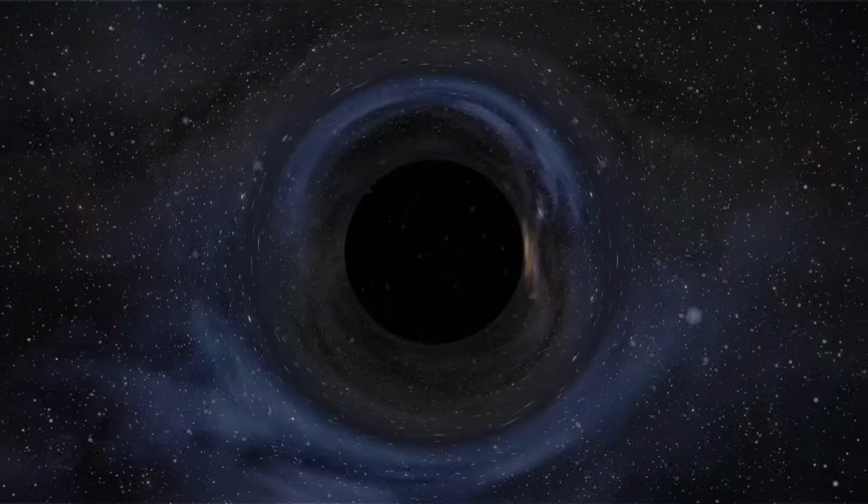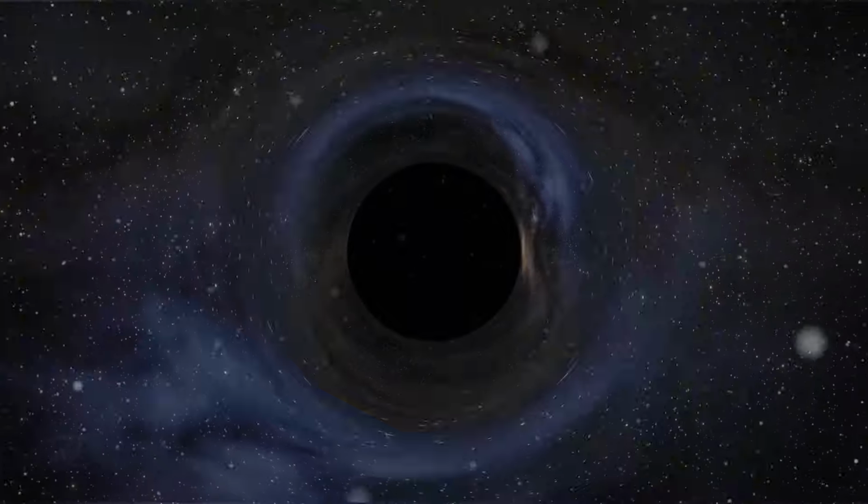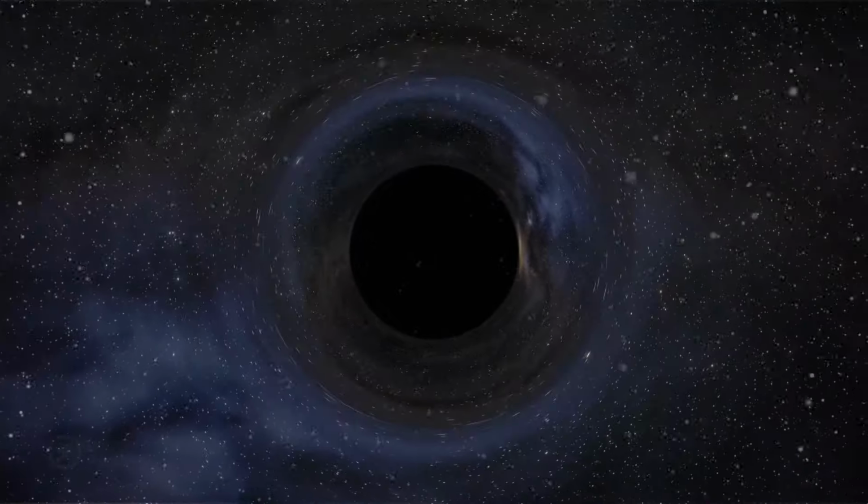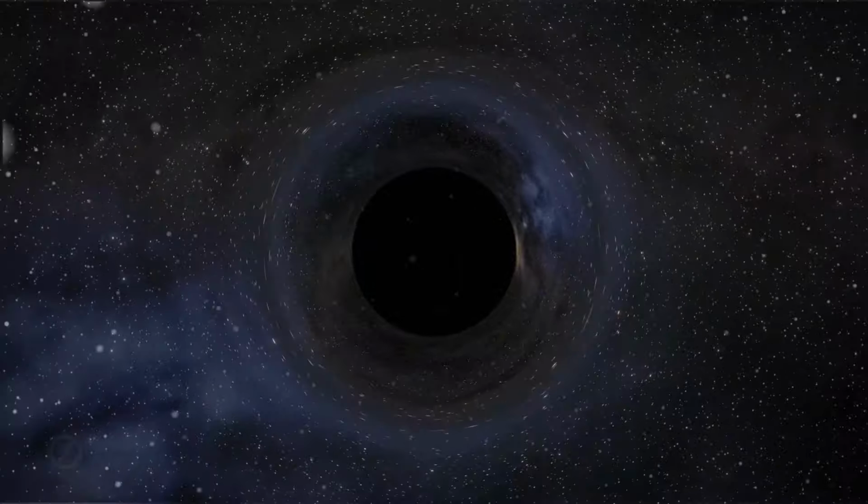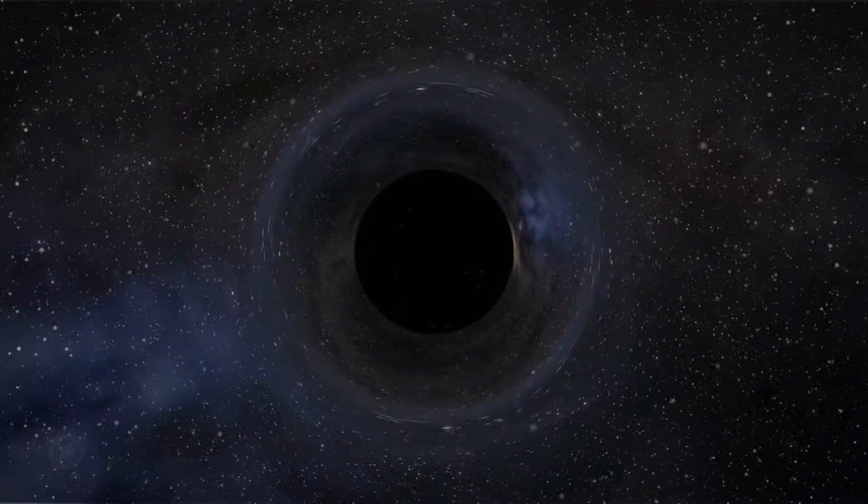It's a haunting symmetry. Inside, time ends. Outside, it slows forever. Black holes are where time itself unravels, the closest thing nature offers to a physical edge of reality.